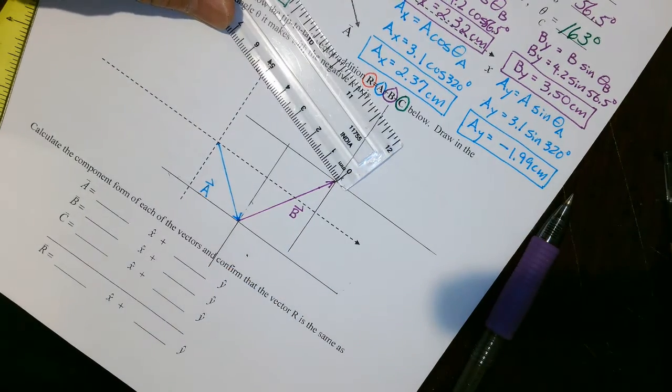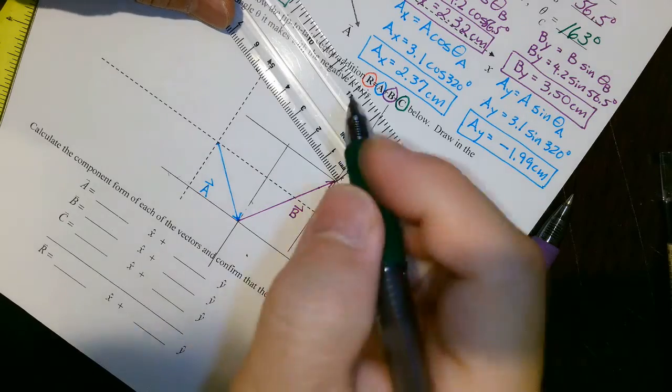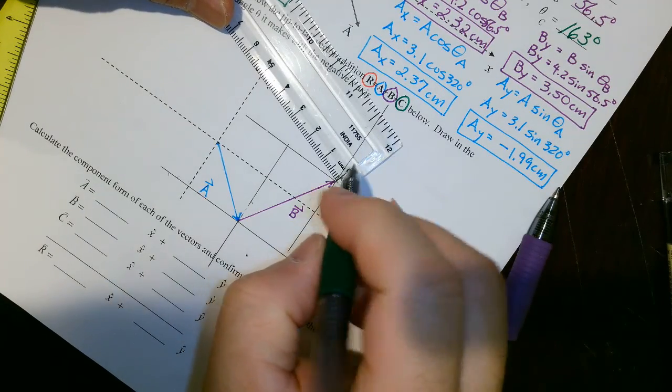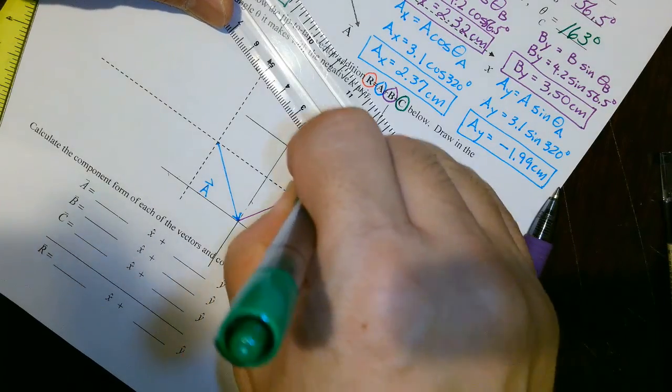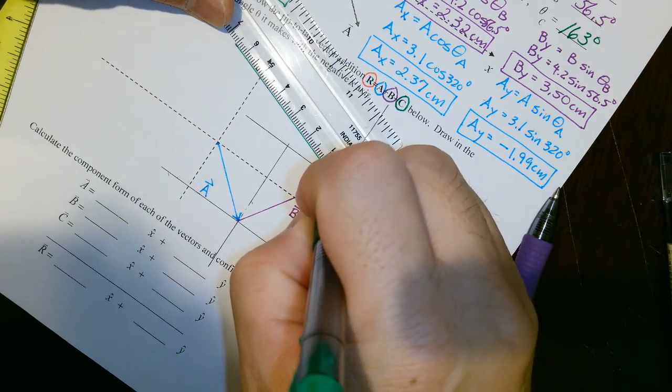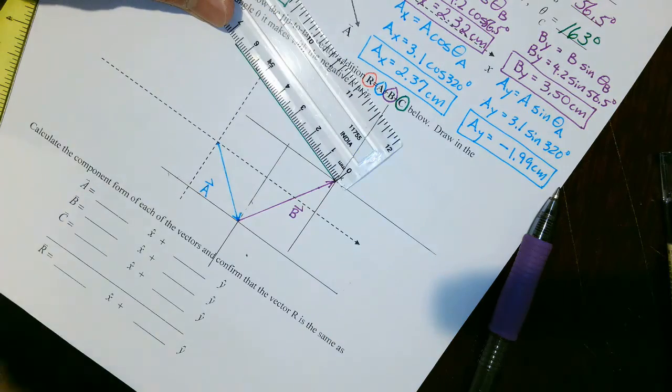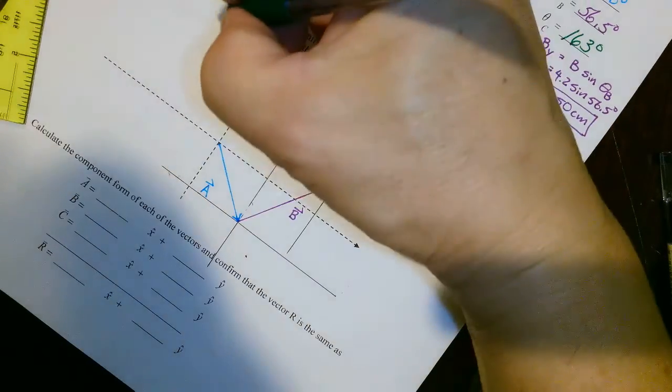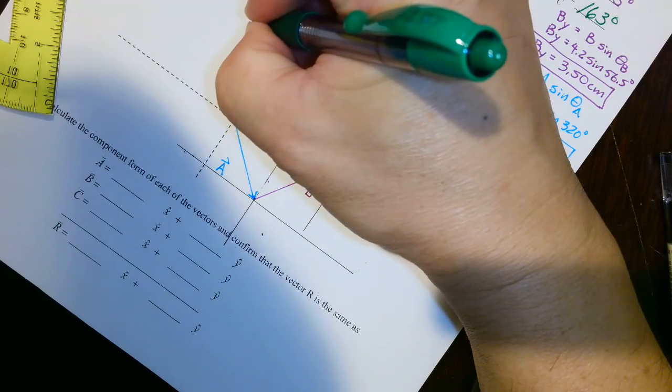So 6.5 centimeters in that direction. So that's my vector C. Okay, so here's my 6.5.